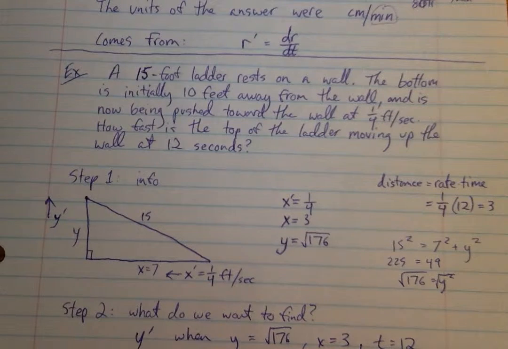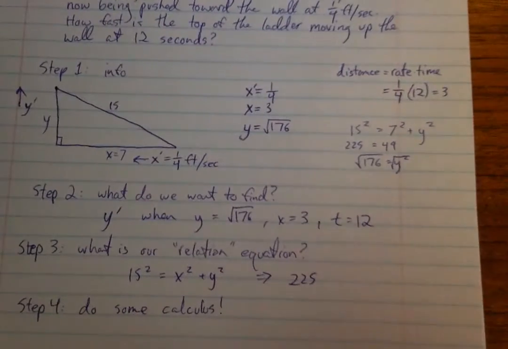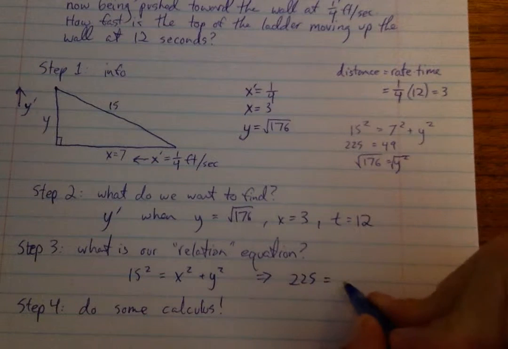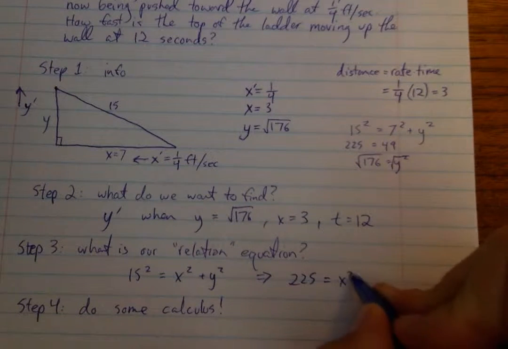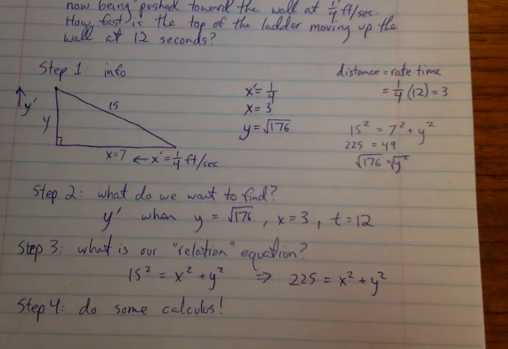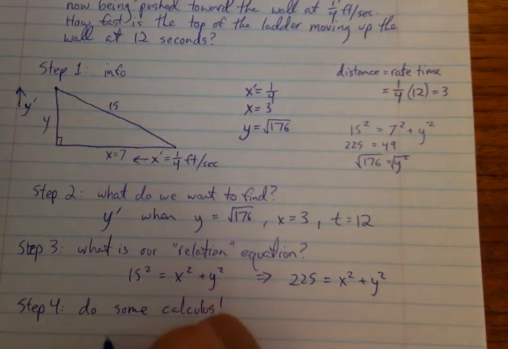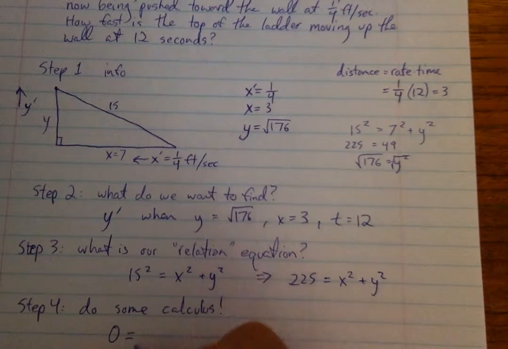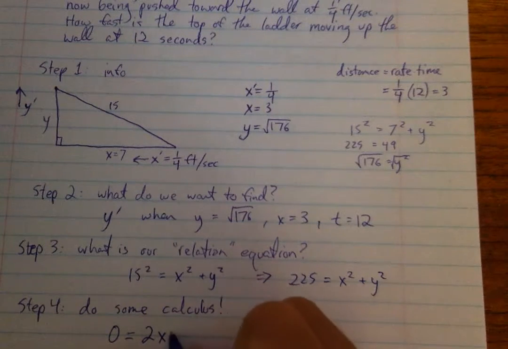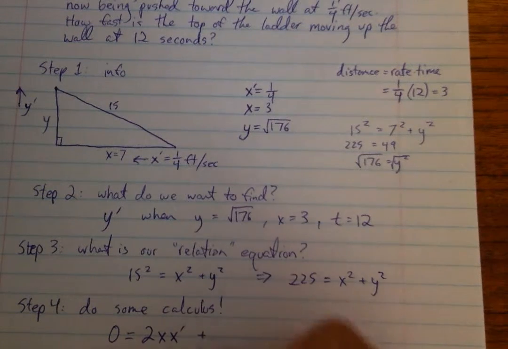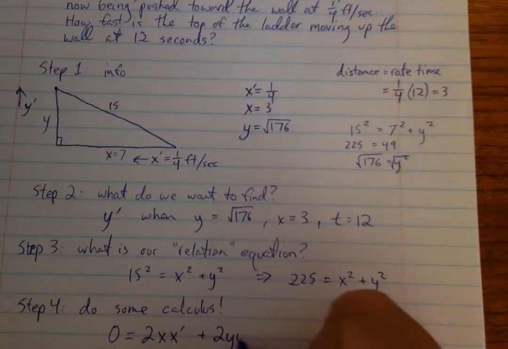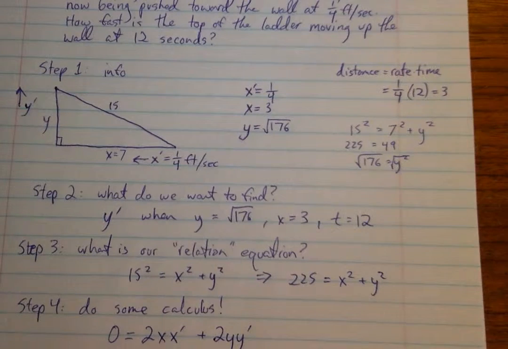So let's do some calculus. This was 225, must be off the page there, 225 equals x squared plus y squared. So let's take the derivative of that. We've got 0 equals the change in x, which was 2x times x prime, plus 2y times y prime. And again, remind yourself always, what are you looking for?